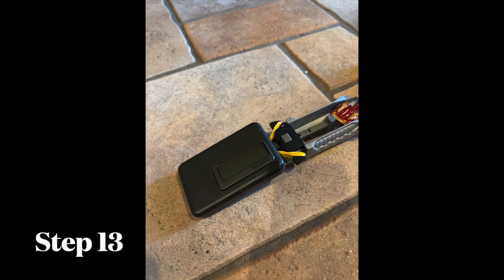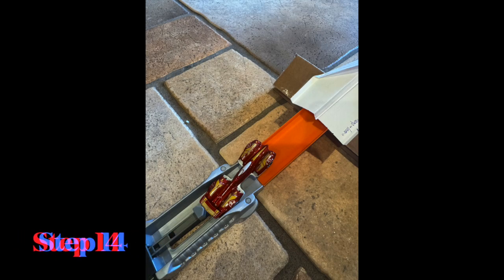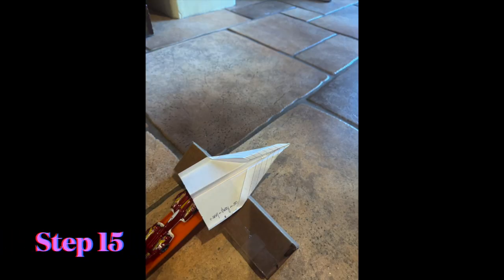Next, the dominoes transfer their energy into the release lever of a car launcher, which converts its stored elastic potential energy into kinetic energy. The launcher then transfers this energy into the car. Finally, the car transfers some of its energy into a paper airplane, causing it to overcome the force of drag and launch into the air.